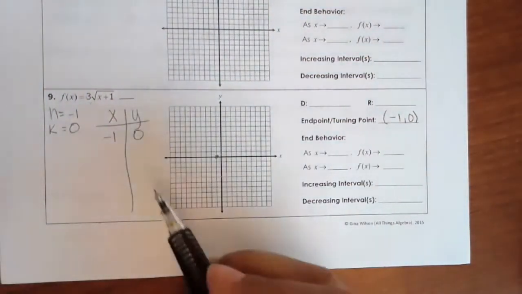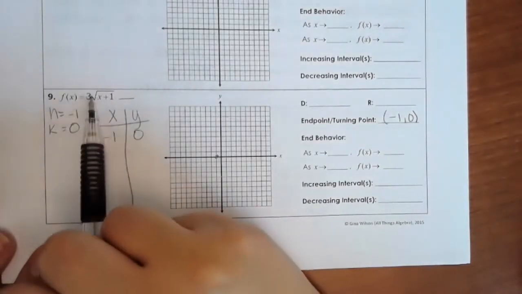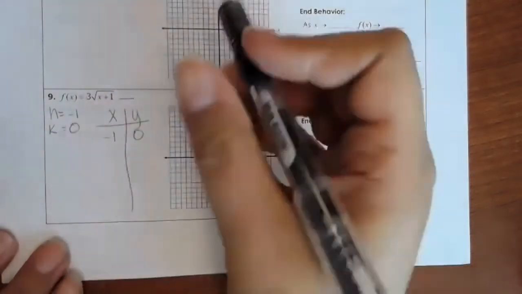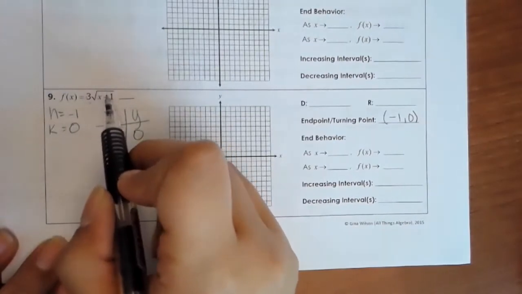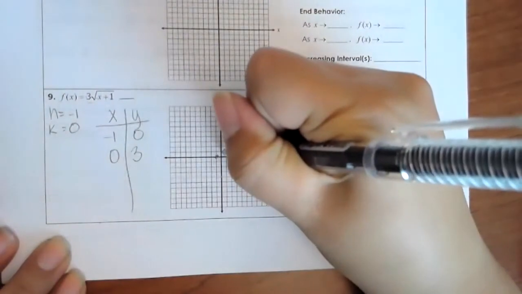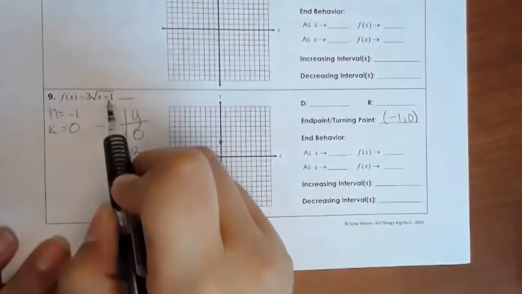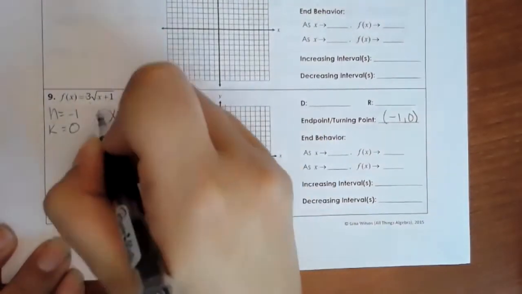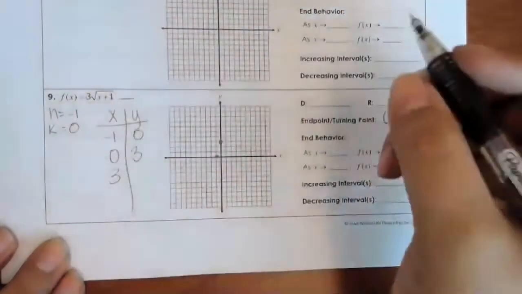You're going to want to plug in the next x, which is going to have to add to this one to give you a perfect square. If you plug in 0, 0 plus 1 is 1, square root of 1 is 1, times 3 is 3. So your next one is at (0, 3). All right, the next perfect square after 1 would be 4. The only way to get 4 is if you plug in a 3, because 3 plus 1 is 4. Square root of 4 is 2, times 3 is 6.